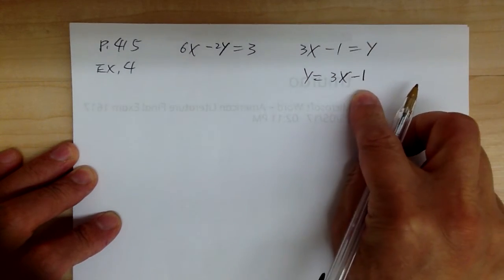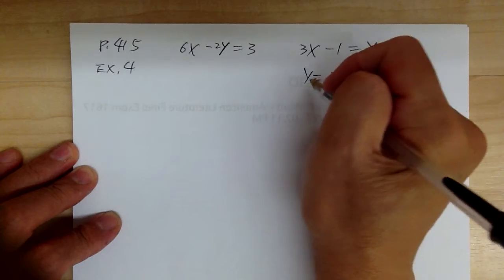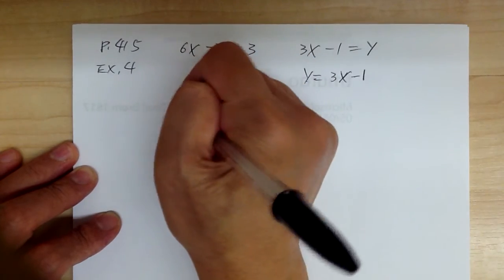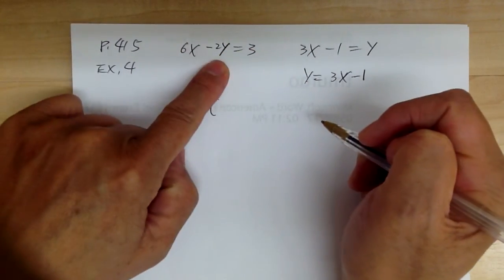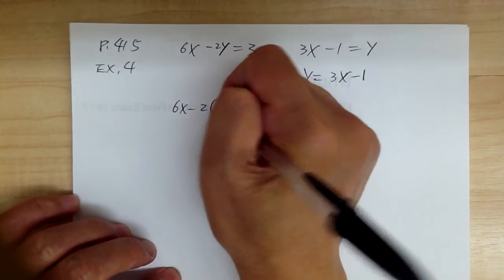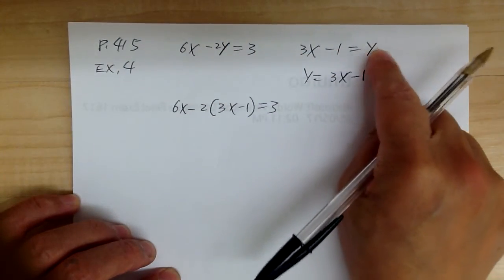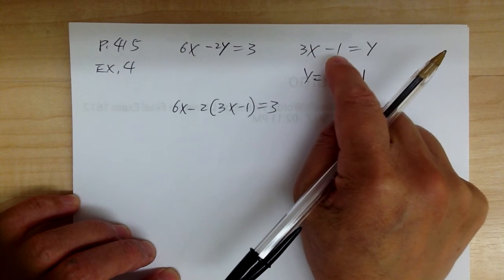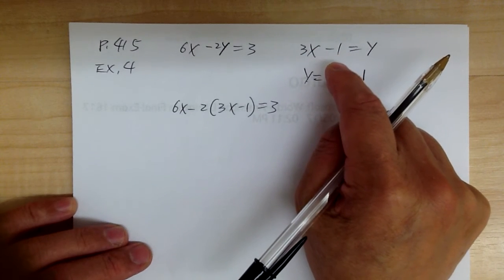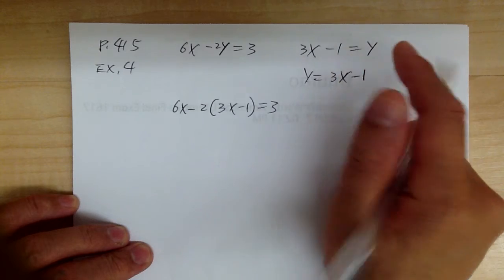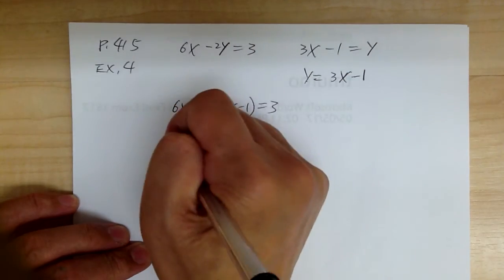So for this type of problem you want to do substitution, right? So substitute this into here. So you got 6x minus 2 times, again it tells you what y is, right? y is 3x minus 1 equal to 3. So again, when you have one variable equal to whatever, that's a good indication that you want to try the substitution method. Okay, so now let's go and work it out.